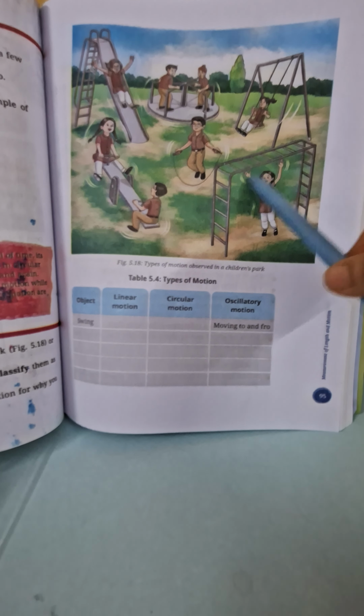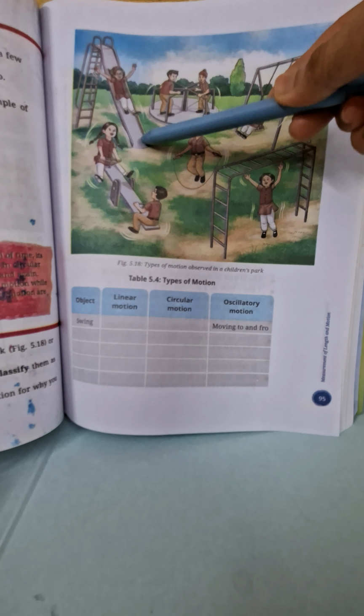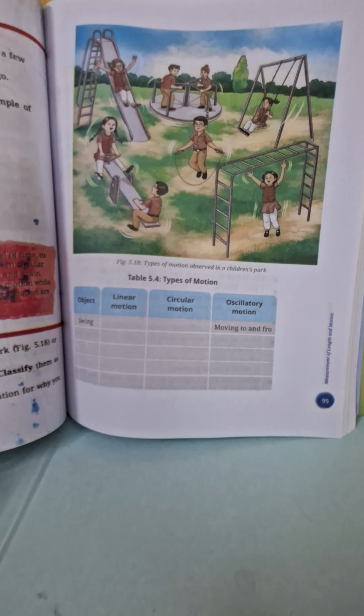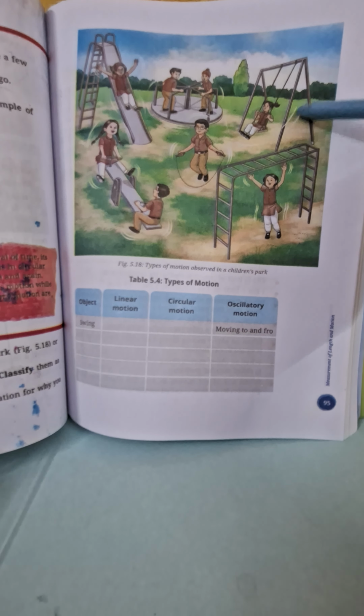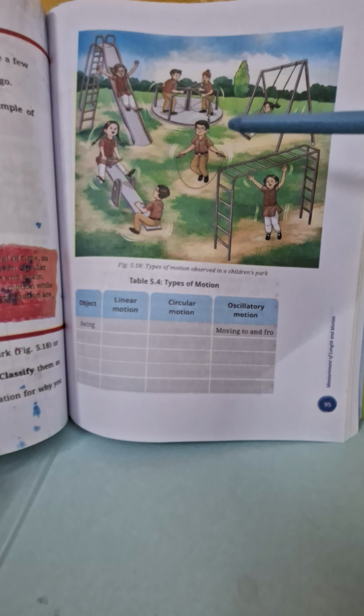So in this book, there are only four types of motion given. Straight line, linear. Circular, it is moving circular. This is also moving in circles. This is to and fro, oscillatory. This is also up, center, down, up, center, down. Sewing machine. These are all oscillatory motion. So always remember, sometimes the examples are really very difficult. You have to observe whether it is actually a straight line or whether it is coming back like this. Then only it is oscillatory.